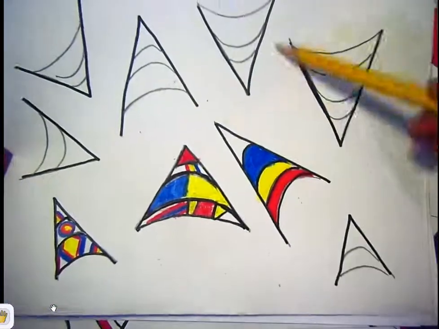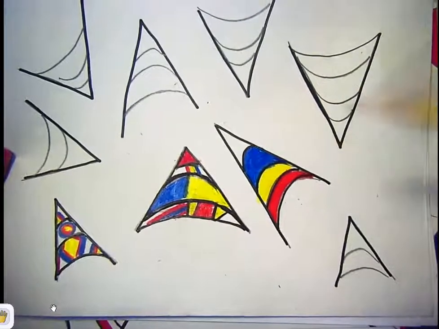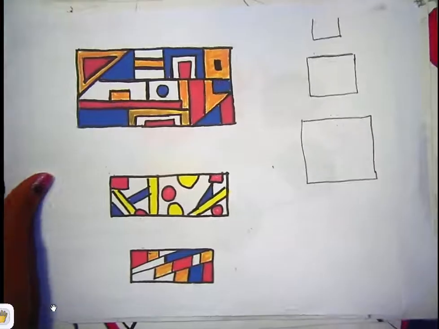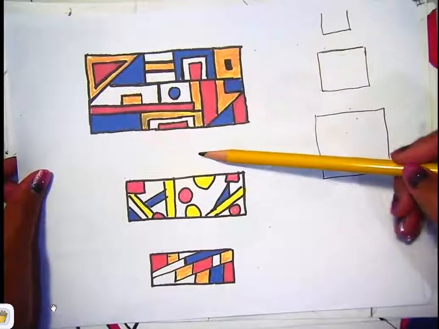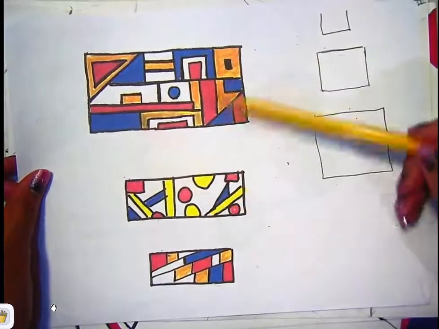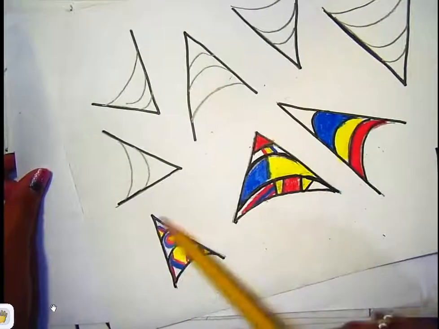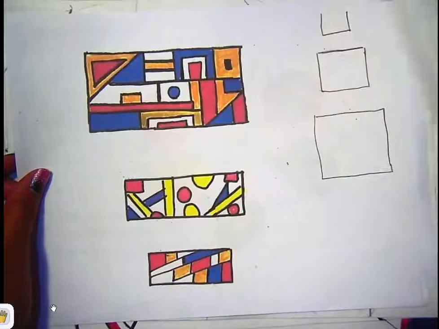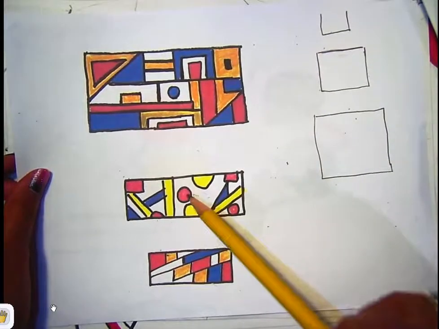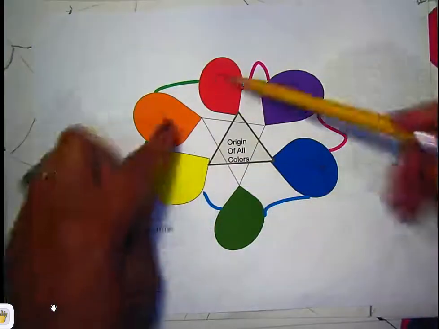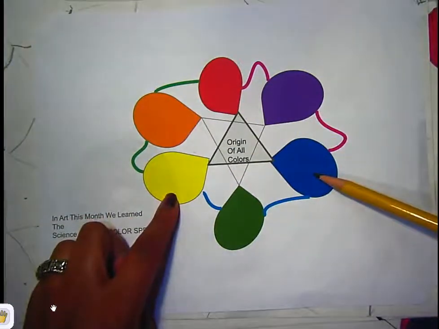So if you want to do that, draw some triangles, practice out your patterns. Like I said, we did that before we even started the project. That was our brainstorming time. And then another class, we drew some rectangles like Piet Mondrian had in his artwork and drew some patterns in it. So either way, whether you do the web, which helps you have an idea of what it's actually going to look like, or you do the triangles with the patterns, you can still add those to your design. And the primary colors are what's important from all colors.